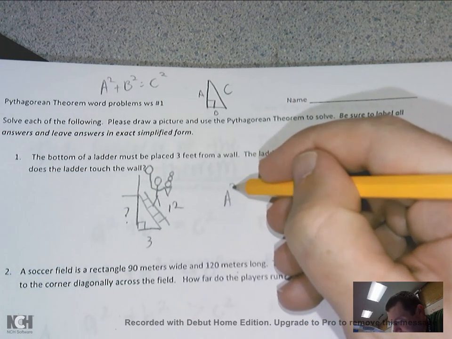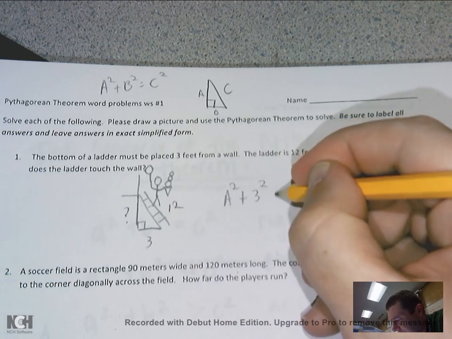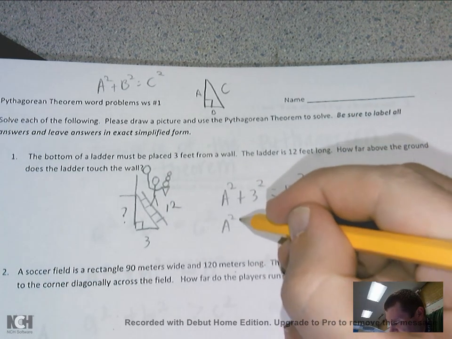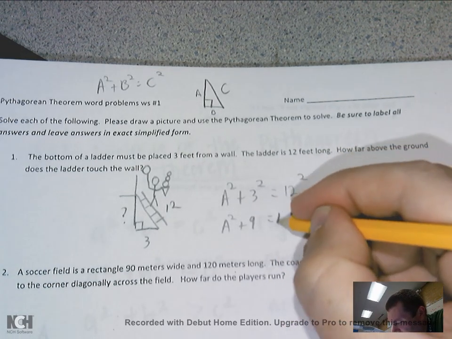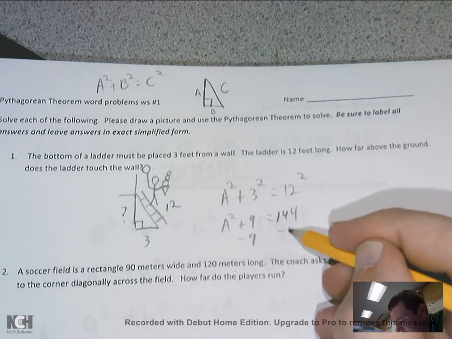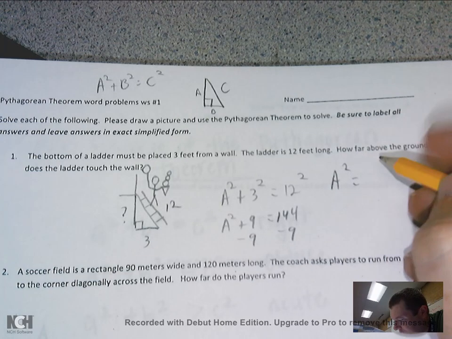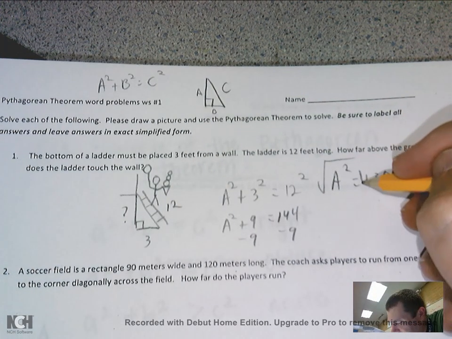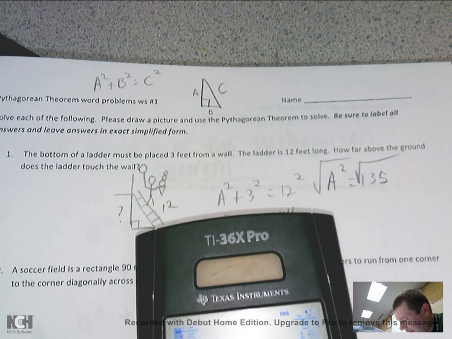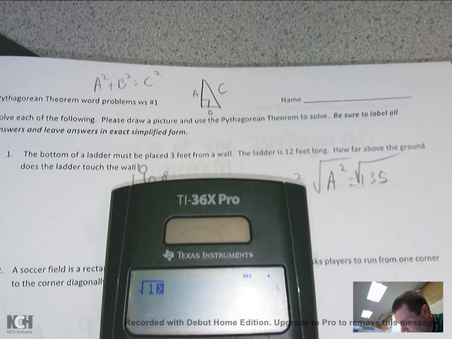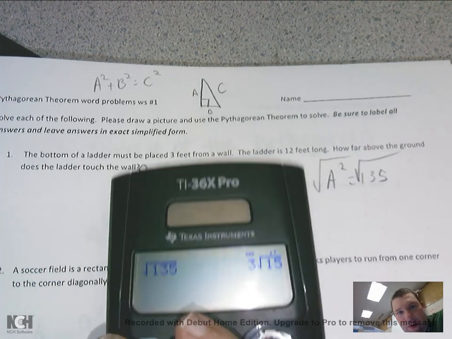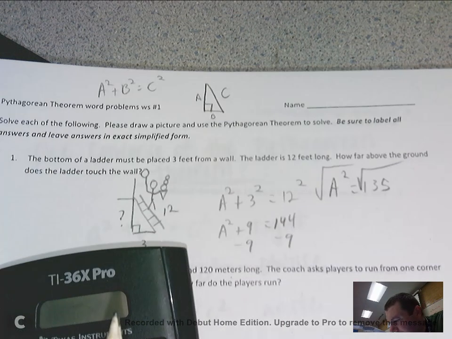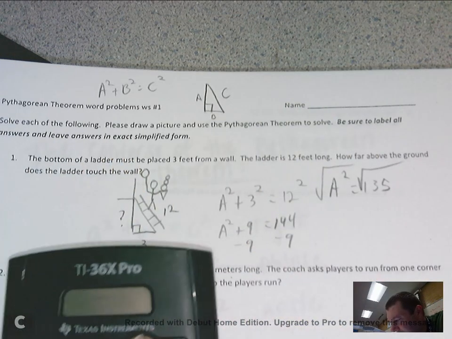So I would plug those numbers in. I don't know my question mark, so we'll call it A. A squared plus B squared, which is 3 squared, would equal C squared, so 12 squared. I don't know what A squared is yet, but 3 squared is 9, and 12 squared is 144. So then I would just minus the 9 from each side. That gives me A squared is equal to 135, and then the last step would be to square root both sides. This is usually the step students forget on the Pythagorean Theorem. So in my calculator, I would do the square root of 135, and it gives me the little radical thing, right? I need to convert that to a decimal. What does it say? Be sure to label and leave answers in the exact simplified form.